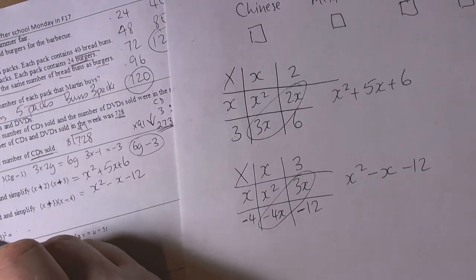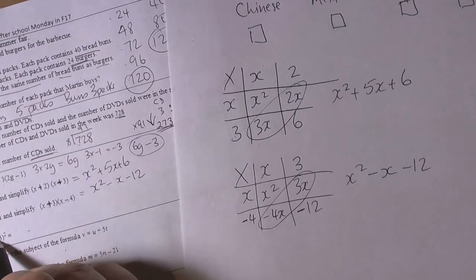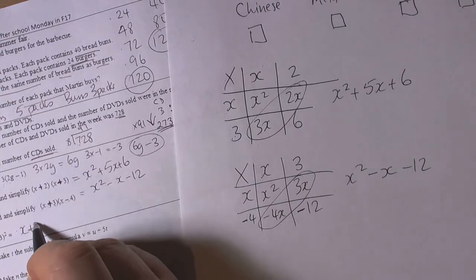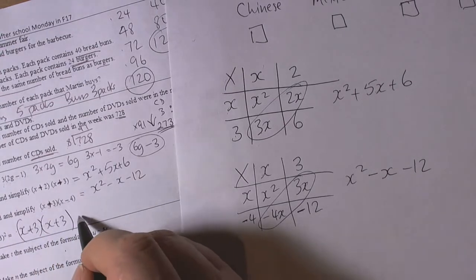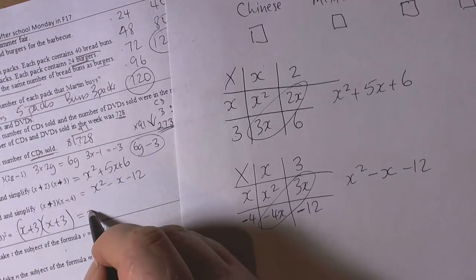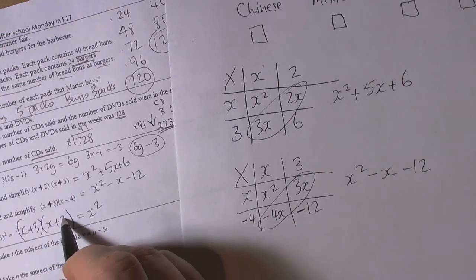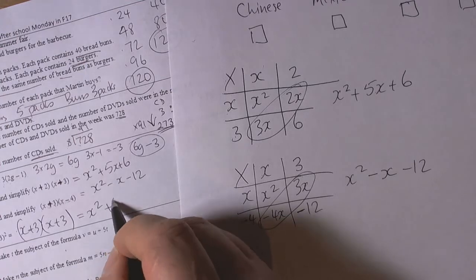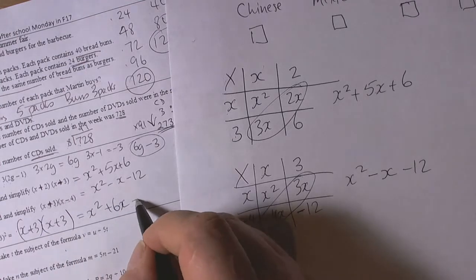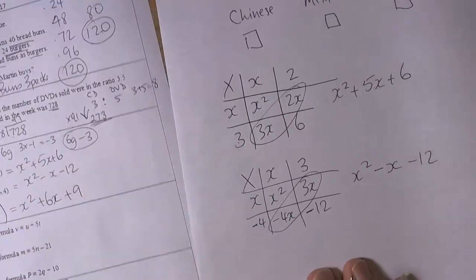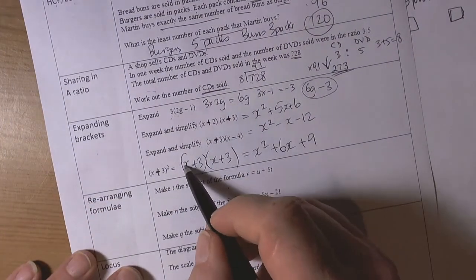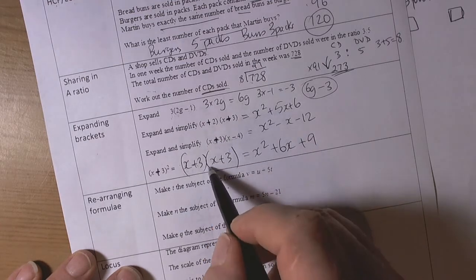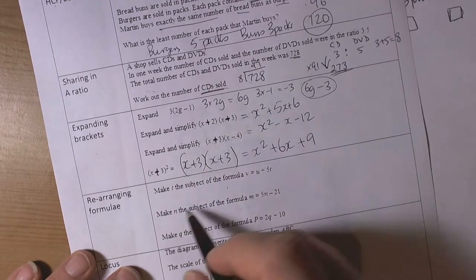This one again, apologies for the copy, but it was a plus there. We've got to be really careful here because this is x plus 3 squared, so it's x plus 3 times x plus 3. So x times x is x squared, 3 times x and another 3 times x is 6x altogether, and 3 times 3 is 9. Could use the grid, but you get into a habit of just doing FOIL really. Multiply those, and then multiply the innards.